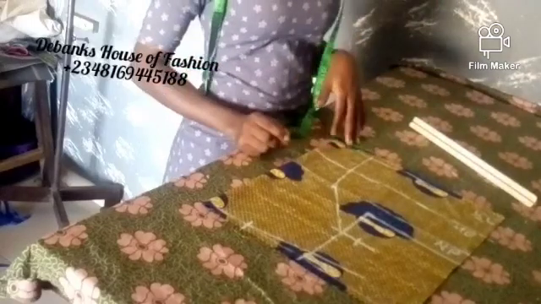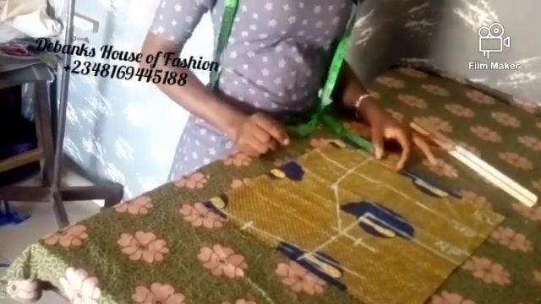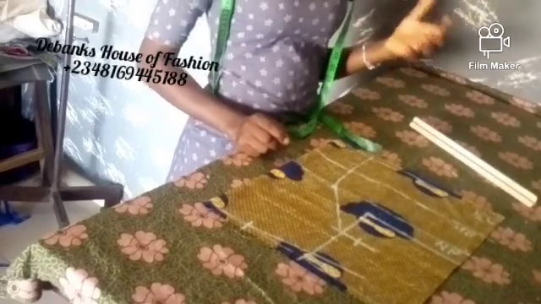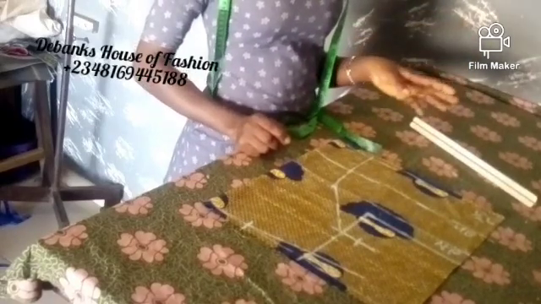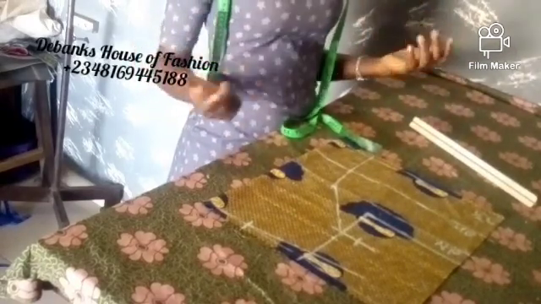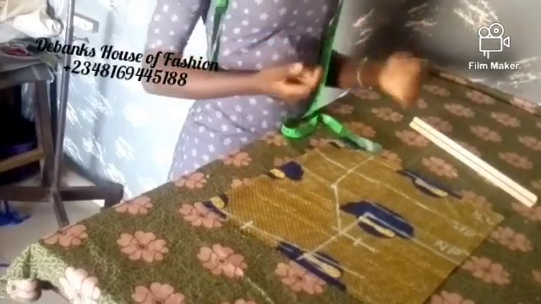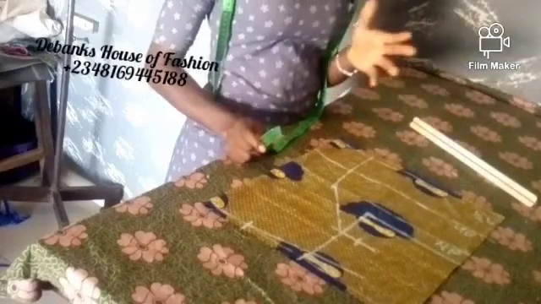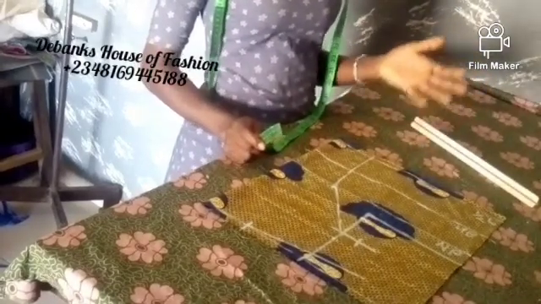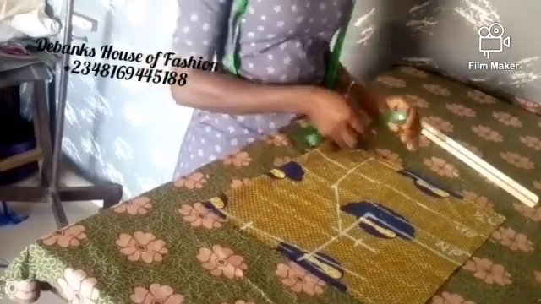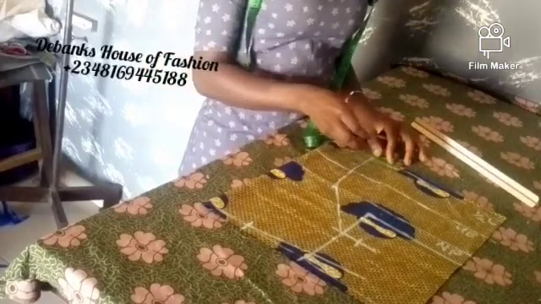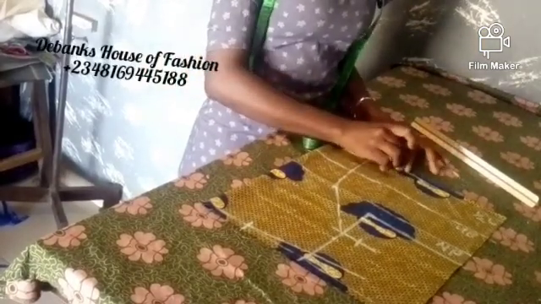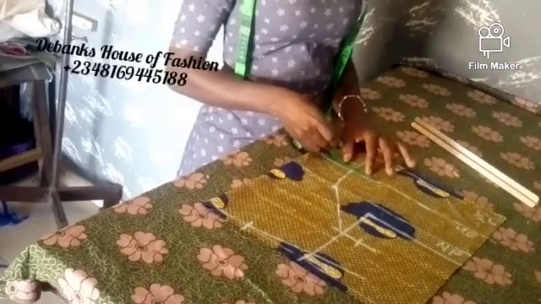For a small cup, you take 2 inches. For a medium-sized cup, you take 2.5. For a very busty person, you take 3. Depends on the measurement. So the measurement I'm using now, the bust is small. It is 33. 33 still falls in small. So I'm using 2. So on this, I'm taking 2 now. 2 at the half length.